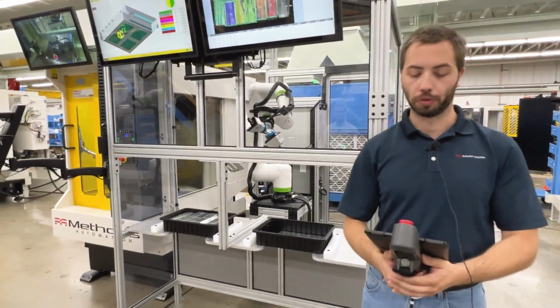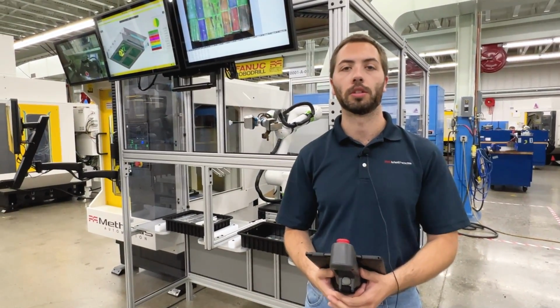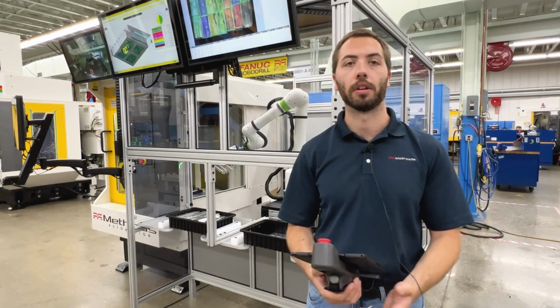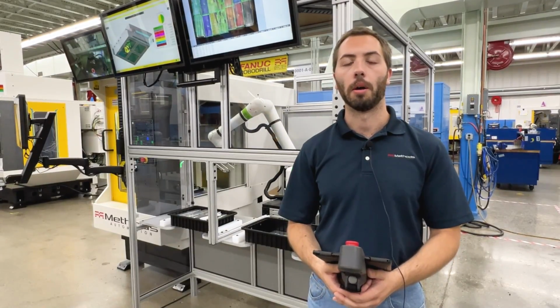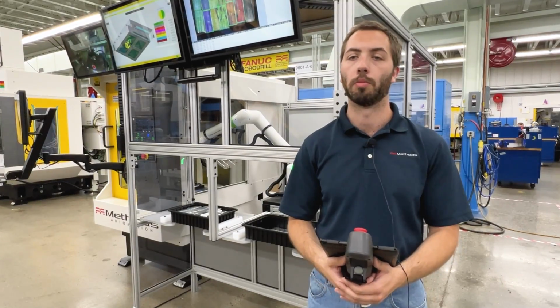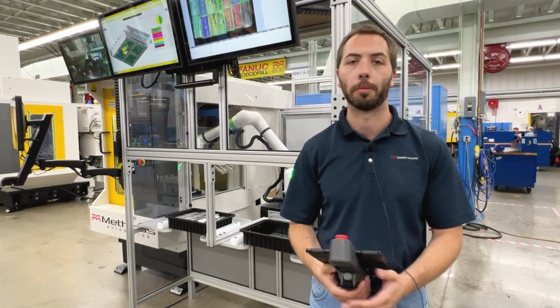This tablet that I'm holding right here is the robot's teach pendant, which is a bit different from other FANUC robots. The yellow industrial robots use a slightly bigger pendant that is not a touchscreen. It's a bit more rigid, which makes sense because in a collaborative environment, you will probably not be around a bunch of industrial equipment and other things that could damage something.